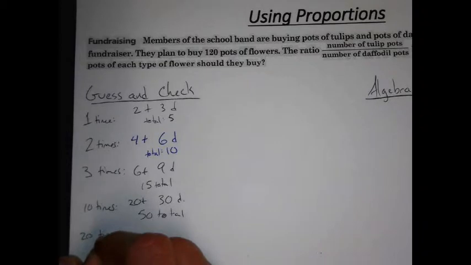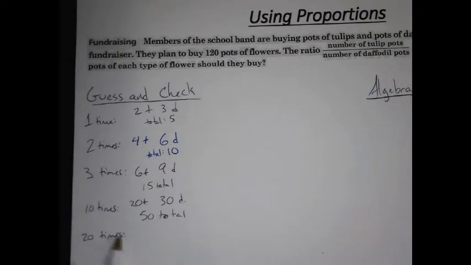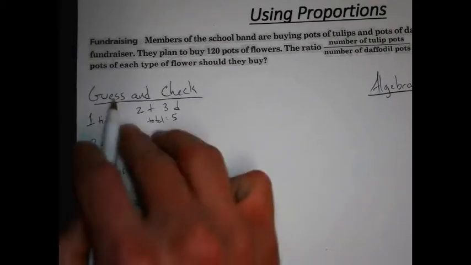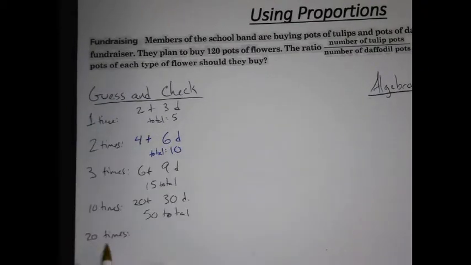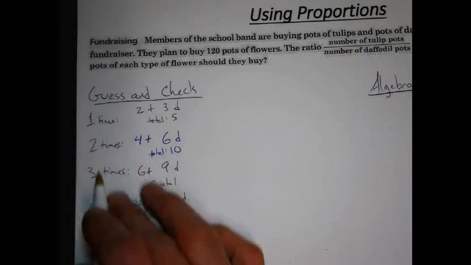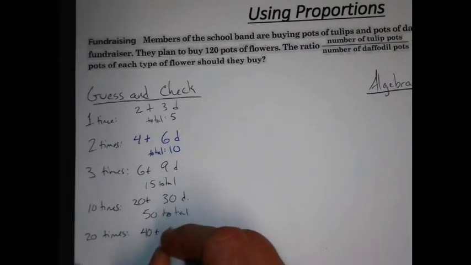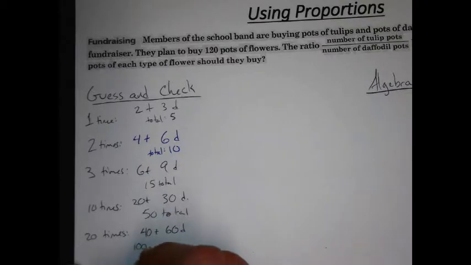So if we expanded this 20 times, and remember what this was called from previous lessons. This is called the scale factor. Okay, so we are increasing by a scale factor of 1, 2, 3, 10, 20 times now. So anyway, 20 times 2 is 40 tulips, and 20 times 3 is 60 daffodils. That's only a total of 100. So we're getting closer, right?